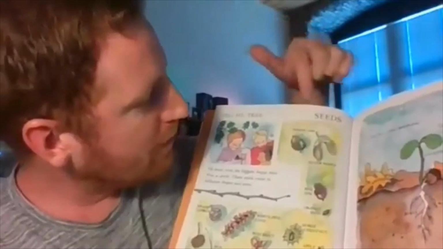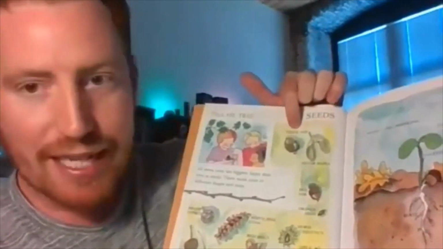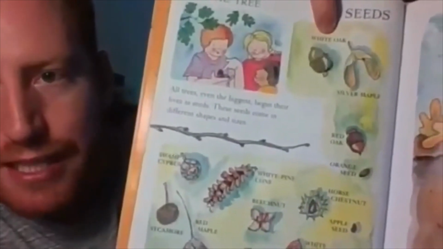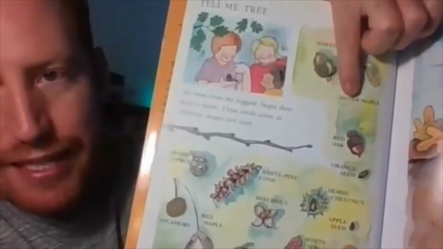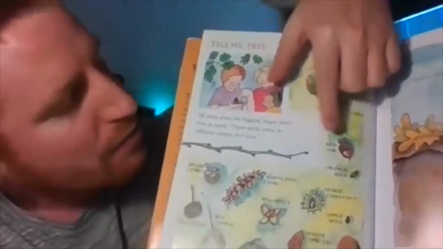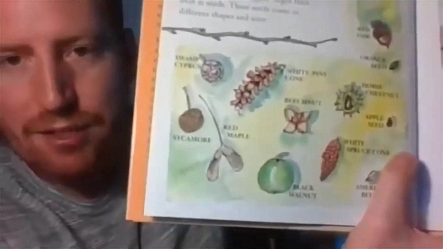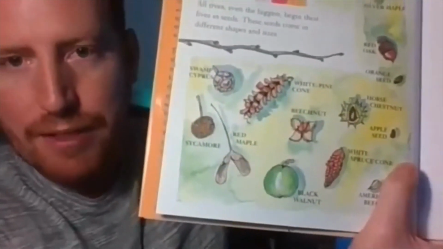And I'm noticing that there are labels again right next to some of the pictures. Like this is a white seed. And this down here is a silver maple. And this one down here is a red oak seed. There's so many more labels. You can see they're all down there right next to what they're telling you about.